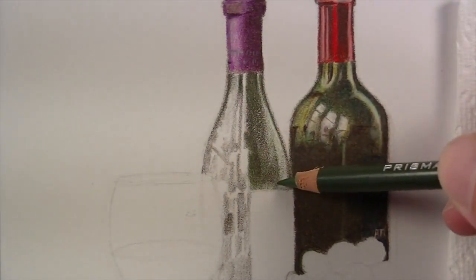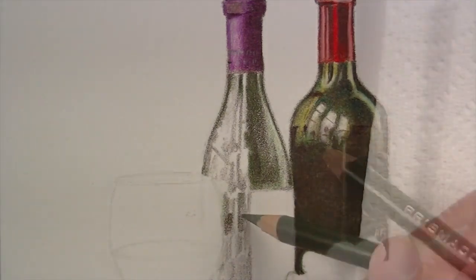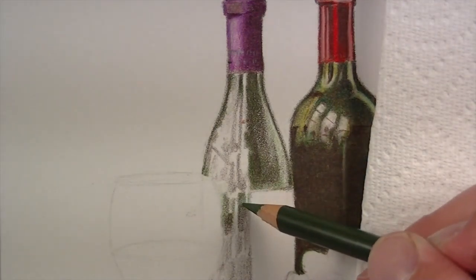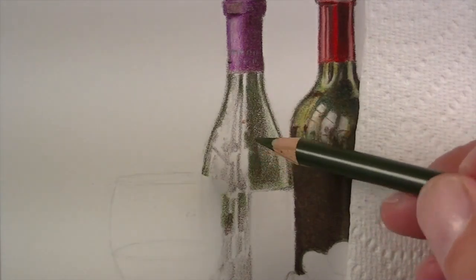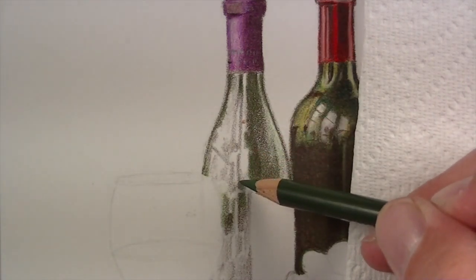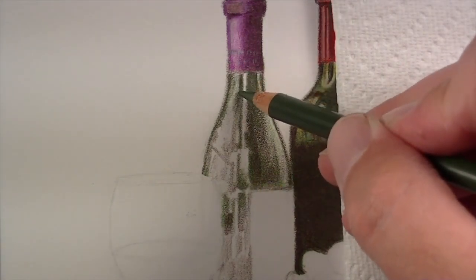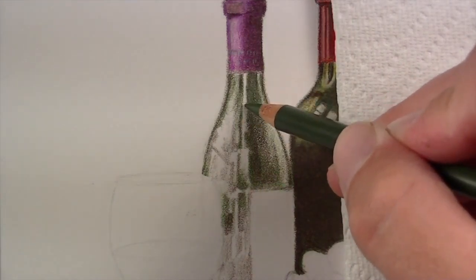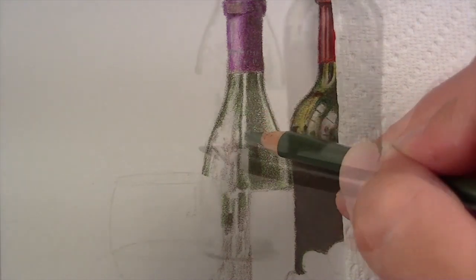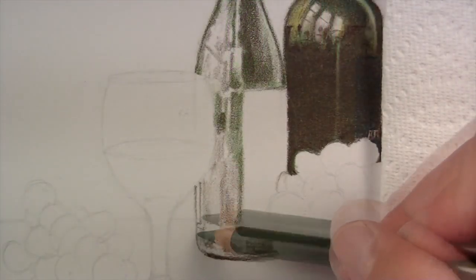Adjustments are made to the amount of pressure placed on the pencil according to the value that's observed in the photo reference. For areas of lighter value, medium to light pressure is applied to the pencil. For areas of darker value, medium to heavy pressure is applied to the pencil.